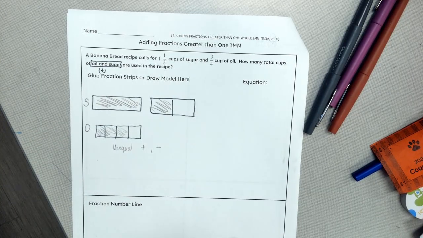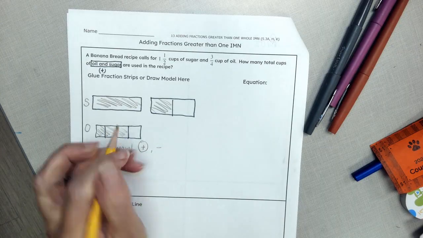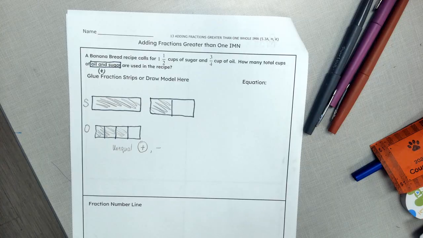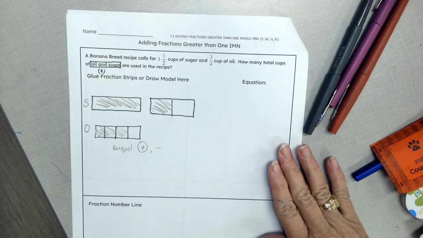So Hope, when I think about finding a total, when I think about combining the oil and the sugar in the recipe, are we adding or are we subtracting? We're adding. The equation is writing a number sentence without an equal sign.